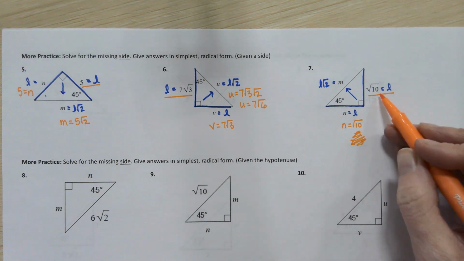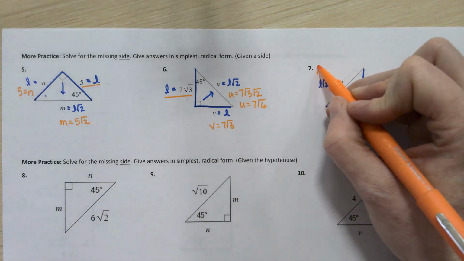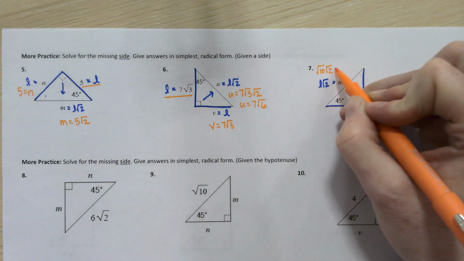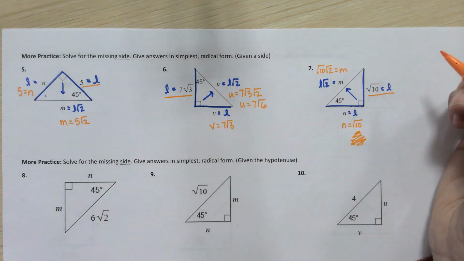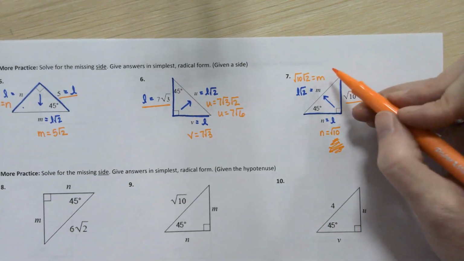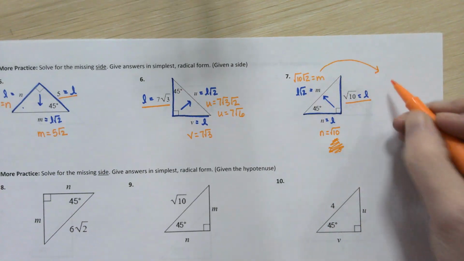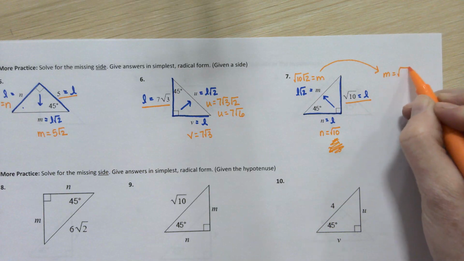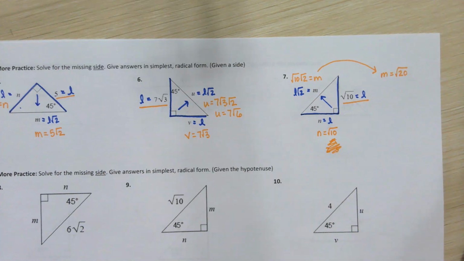When we take that L and we plug it in up top, though, we end up with root 10 times root 2 equal to m. I'm going to work on that over here to the side because I can't leave those two roots sitting next to each other, so I'm going to multiply them to be root 20.